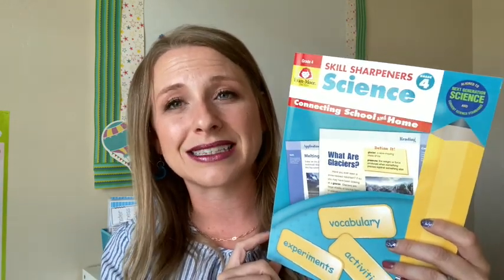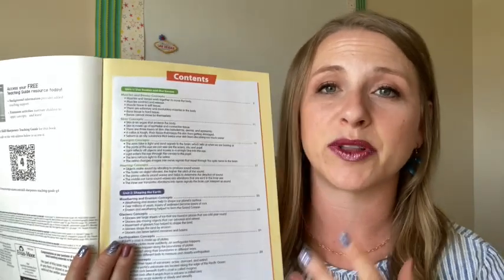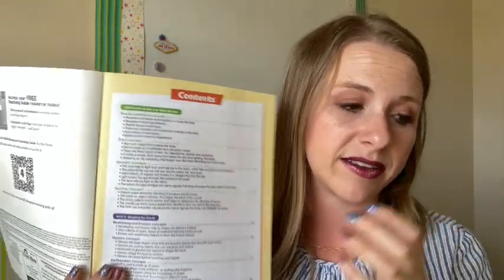The other resource that I have is Skill Sharpeners Science. This is level 4 as well, or grade 4 rather. And I'm going to do the same thing that I did. I'm just going to go to the front of the page and be like, okay, this is the concept that we're going to study, and just kind of go through it and divide it up and then couple it with other pieces of activities.